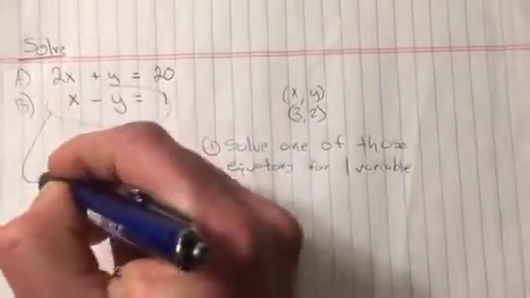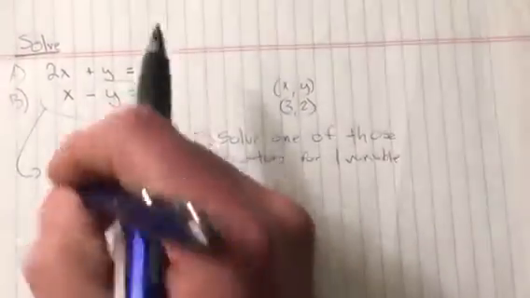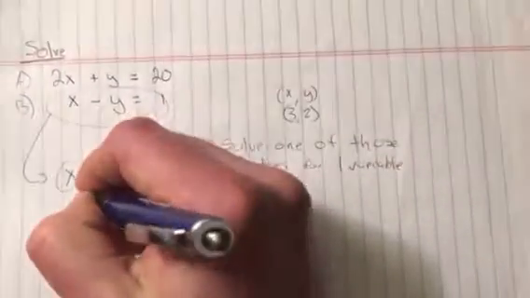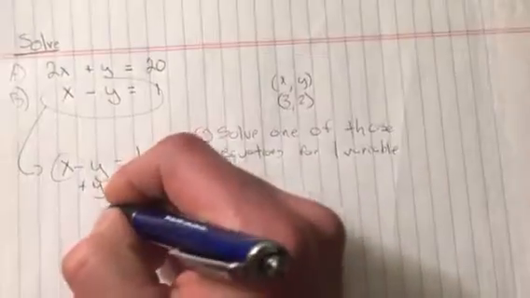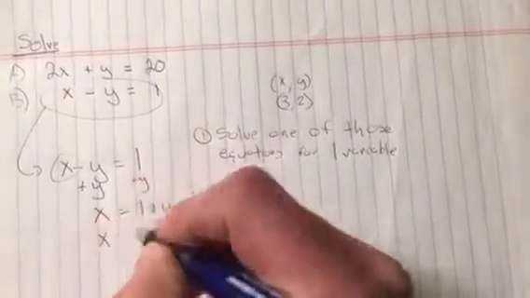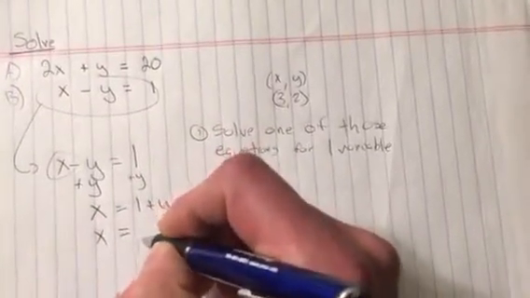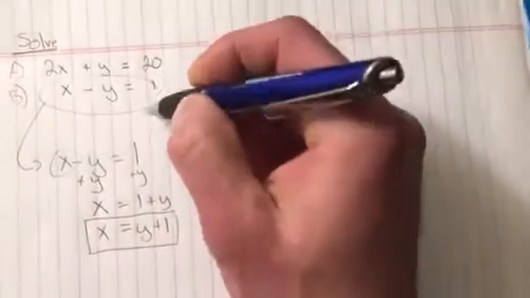So I'm going to pull this down there. x minus y is equal to 1. What I want to do is get this thing by itself, so I'm going to add y to both sides. And now we have this new equation: x is equal to 1 plus y, or you may be inclined to write it as x is equal to y plus 1. All right, so all we've done is rewrite equation B like that.